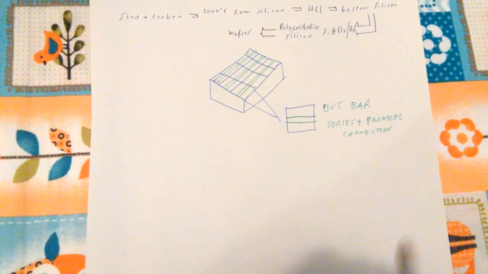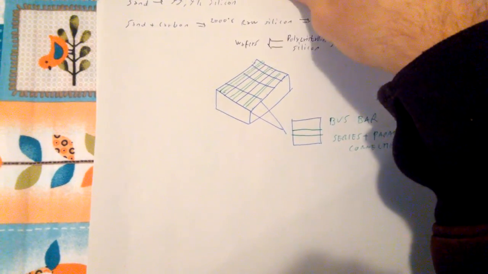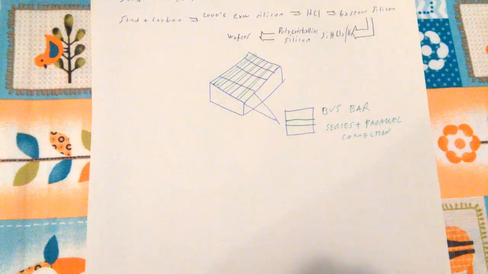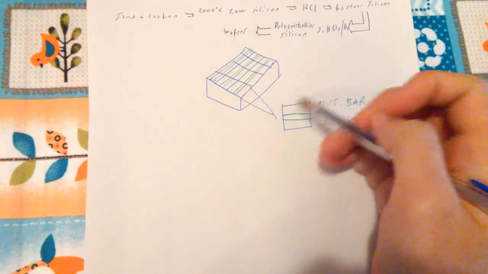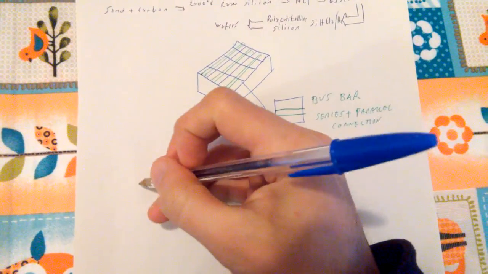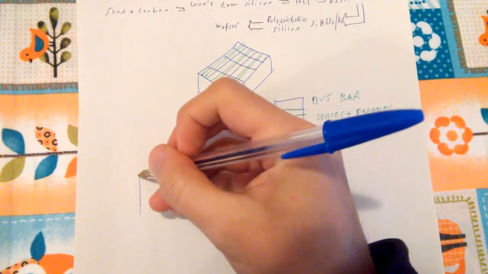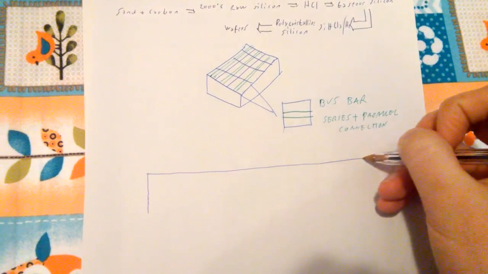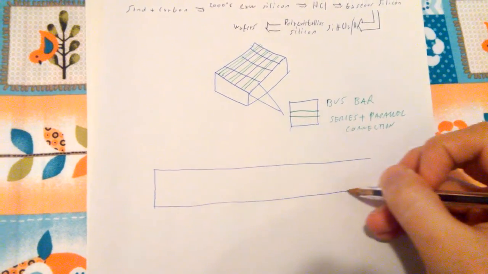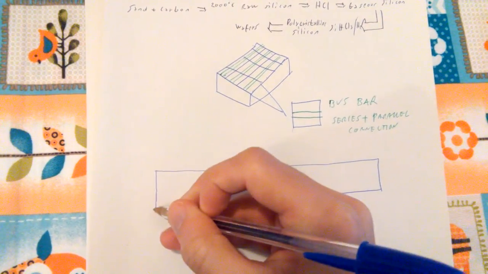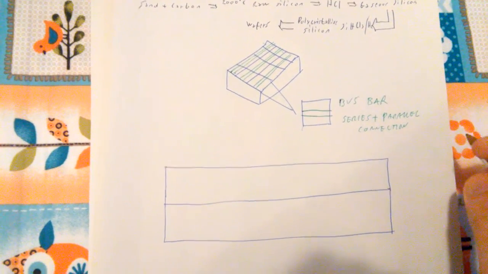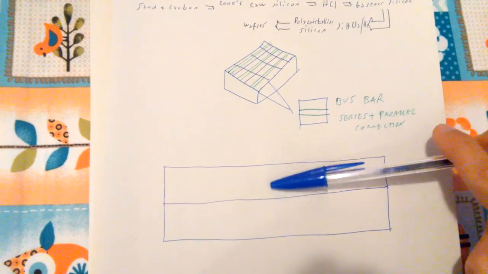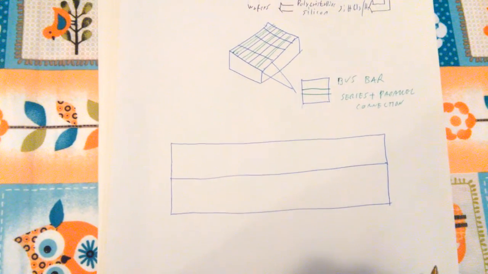Now, how do they work though? Well, if we look at the layers inside here, we will see basically two layers. I'm going to draw them as layer 1 and layer 2.